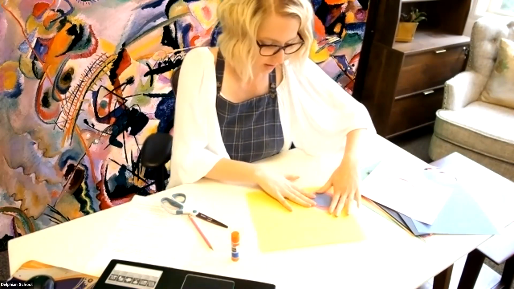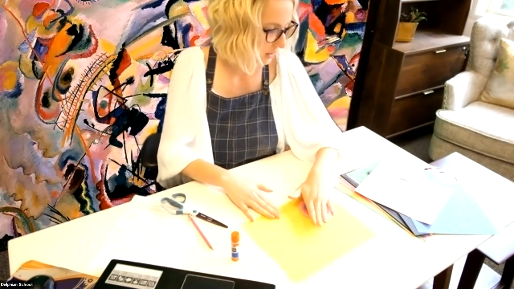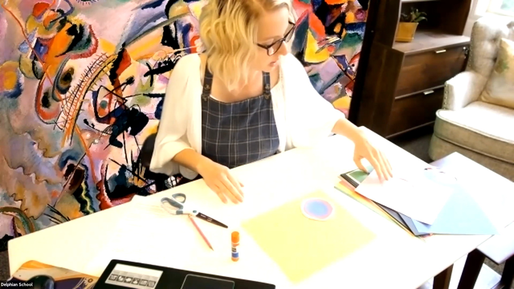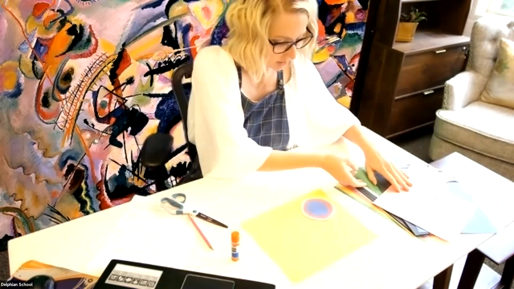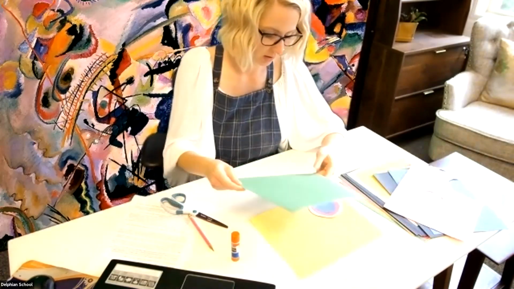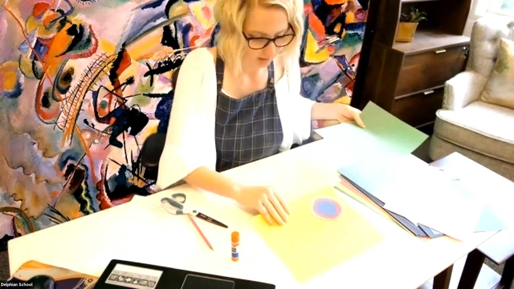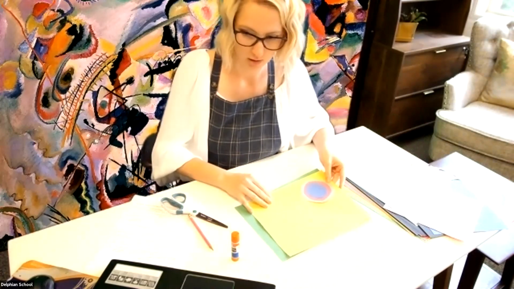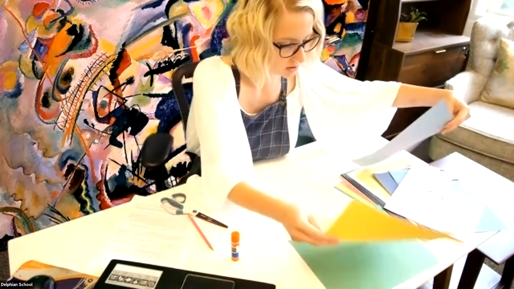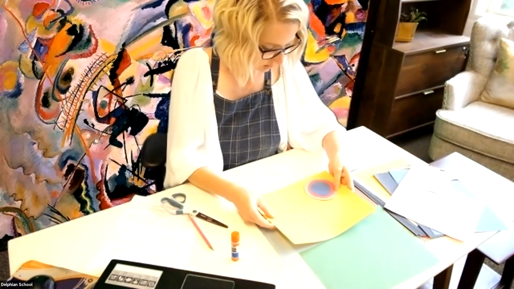I'm just going to repeat that and make some more circles. I would like to change up my background a bit. I guess green's probably not a good color to use with the green screen.